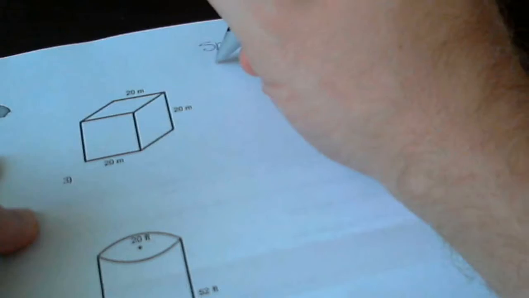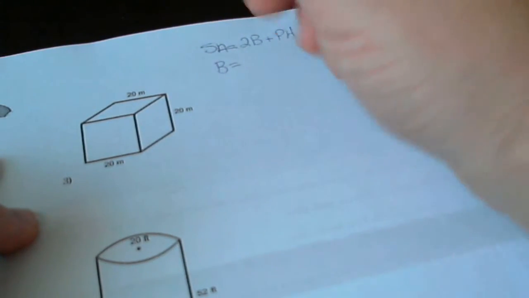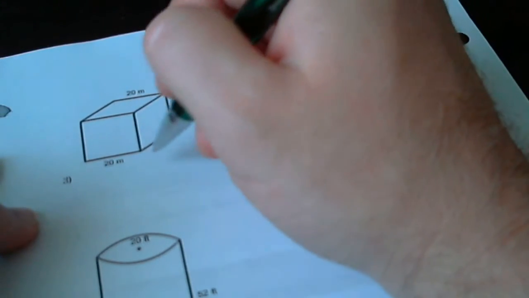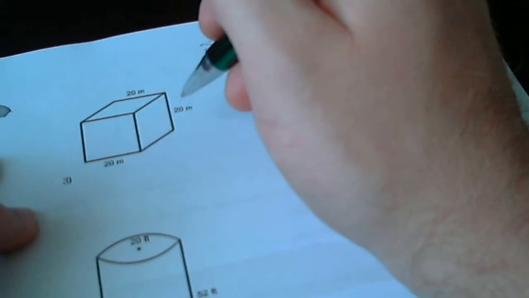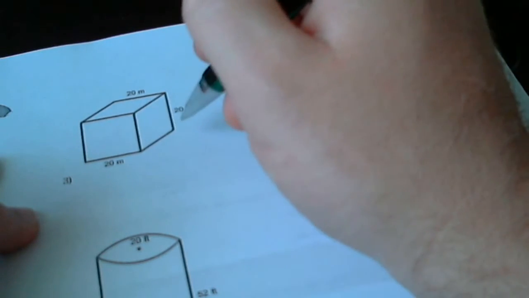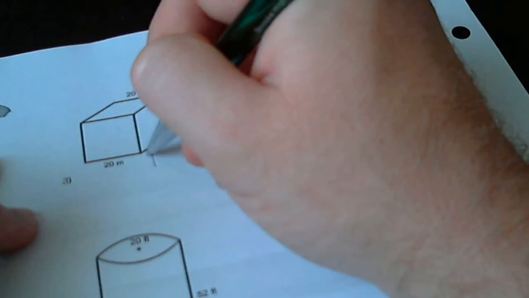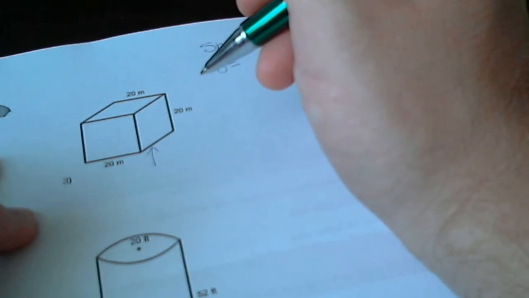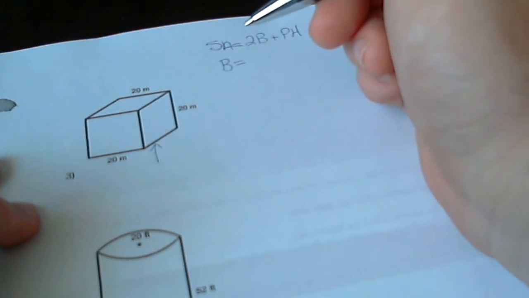Alright, here we go. Base area. I'm going to use the side that's touching the ground. I'm going to use this side down here that is touching the ground or sitting on the floor.